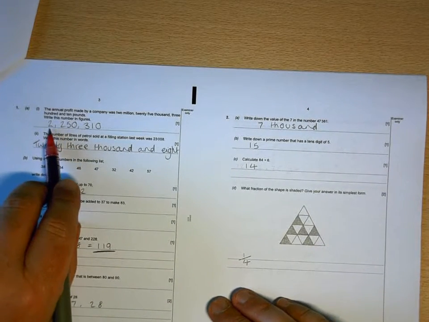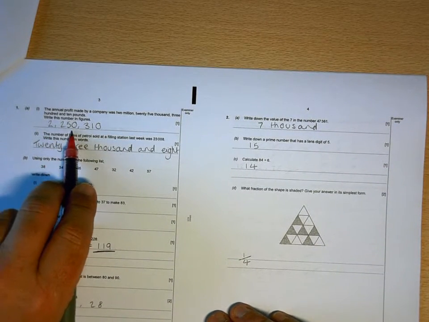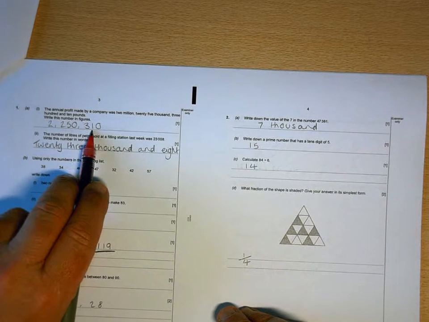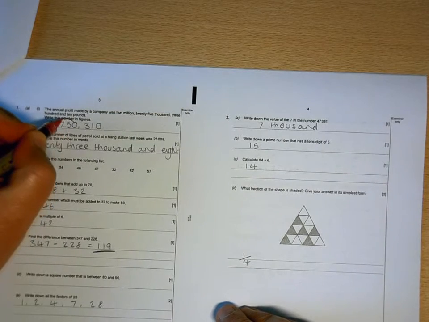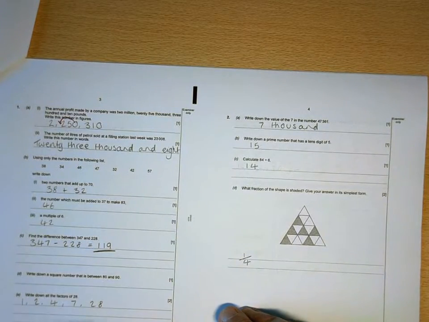What you've written there is 2,250,310. So what you needed was to put that in front of there.